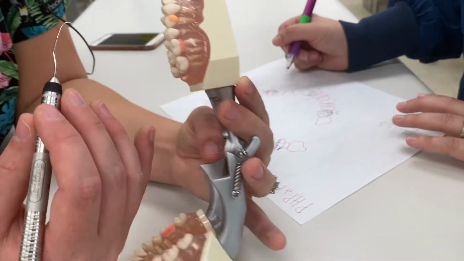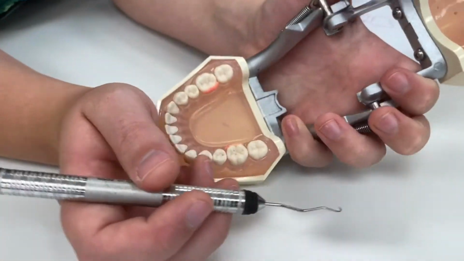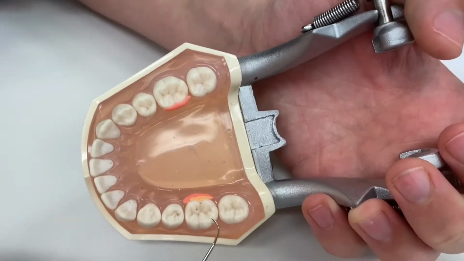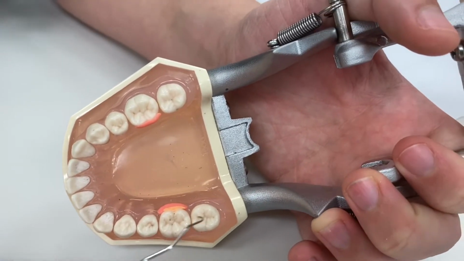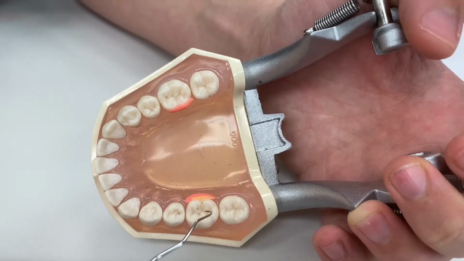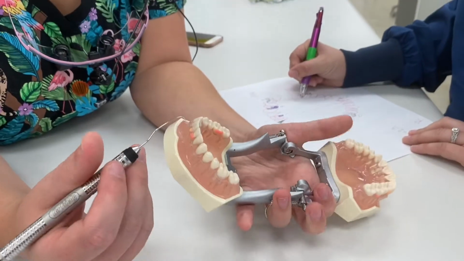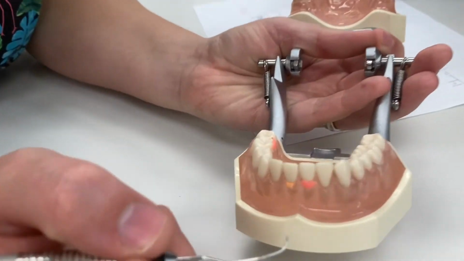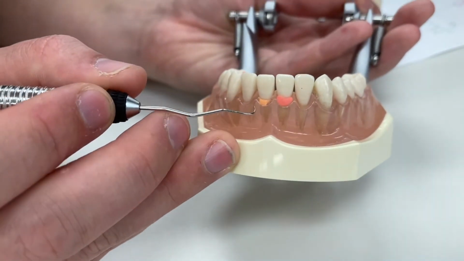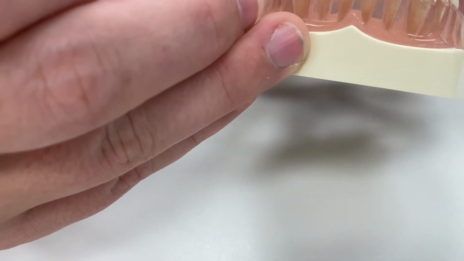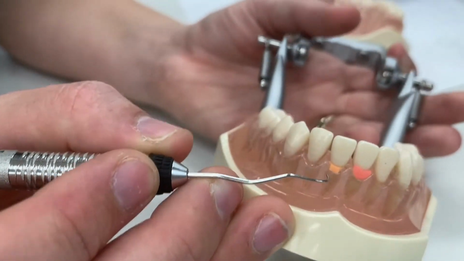Okay, so then we're gonna go down to the mandibular, and on the mandibular left first molar, it's on the middle third only of the tooth. And then we're gonna go to number 25, and it's on the cervical third of that tooth, so 1.